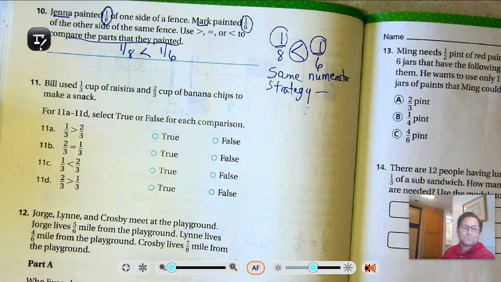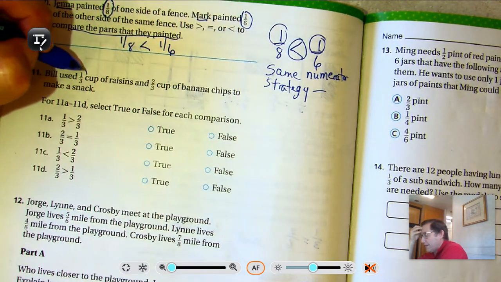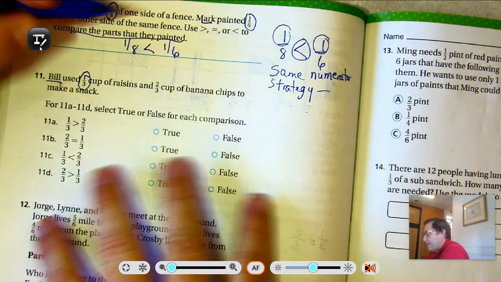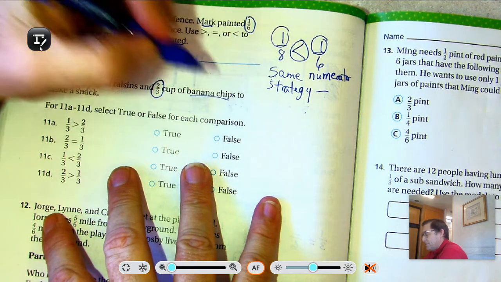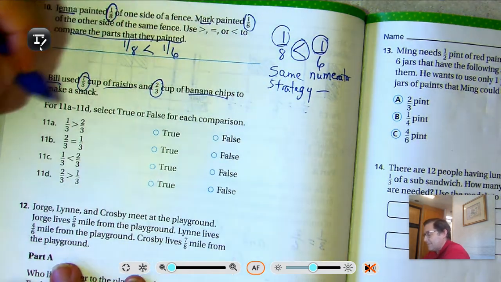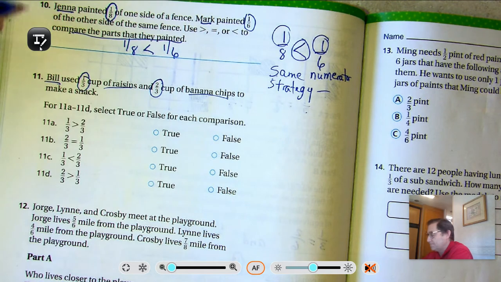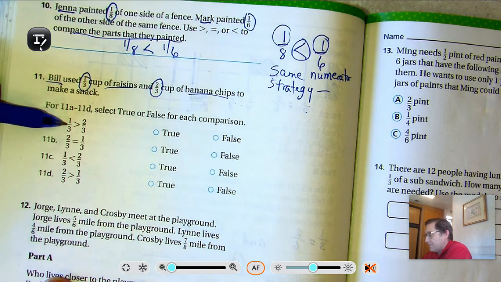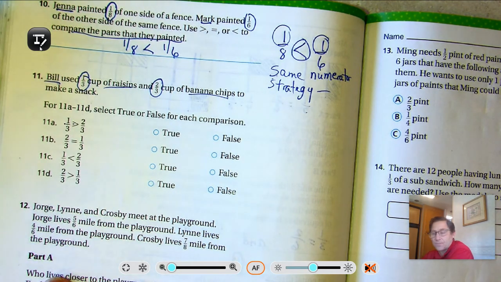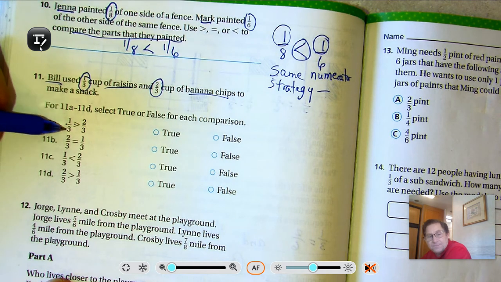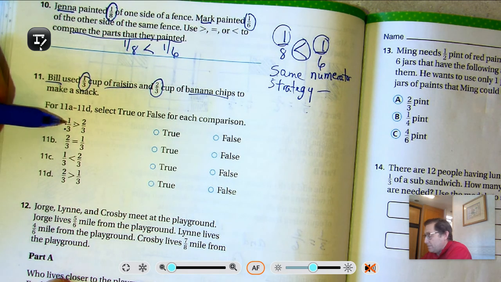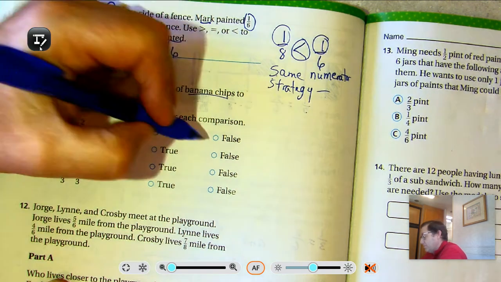Number 11. Bill used a third cup of raisins and 2/3 cup of banana chips to make a snack. Select true or false. 1/3 is greater than 2/3. The denominators are the same, so just compare the numerators. 1 is not greater than 2. That's false.